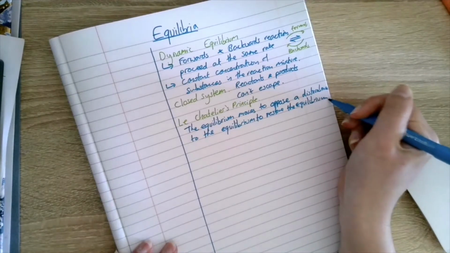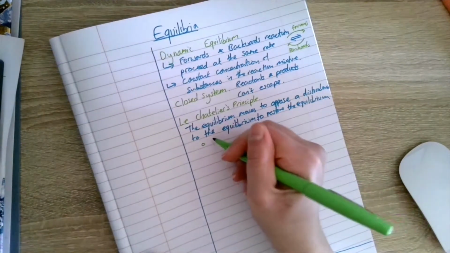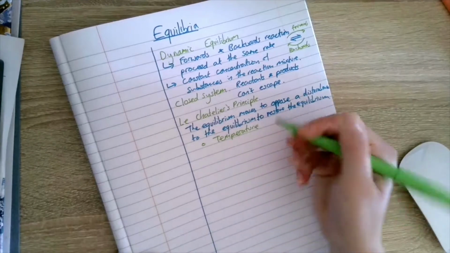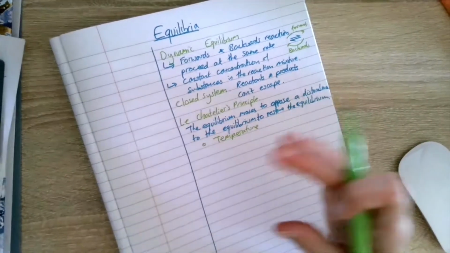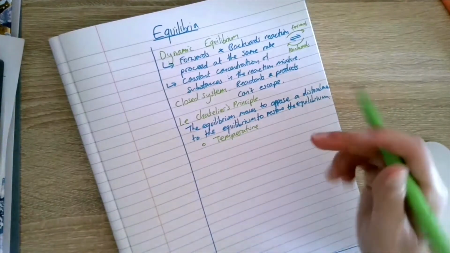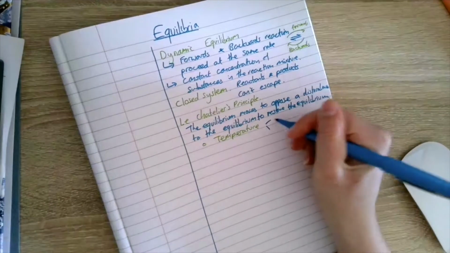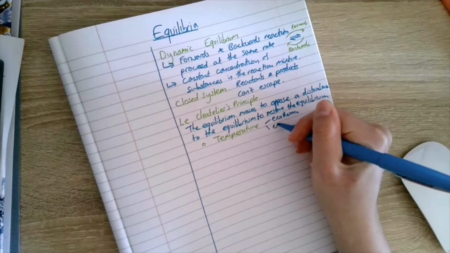So often things that we talk about is temperature. So if we increase the temperature, the equilibrium is going to shift in order to decrease the temperature. So here we want to talk about our exothermic versus our endothermic.